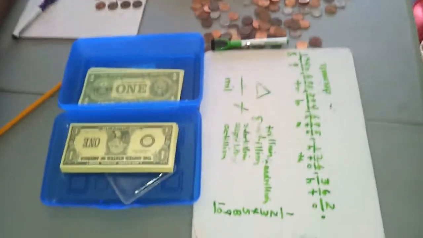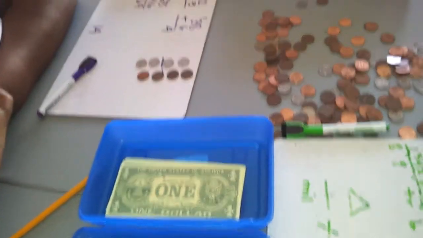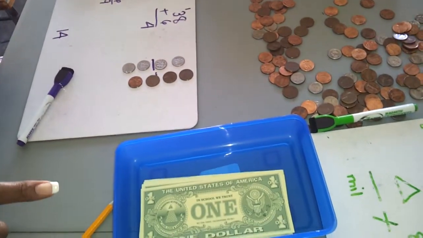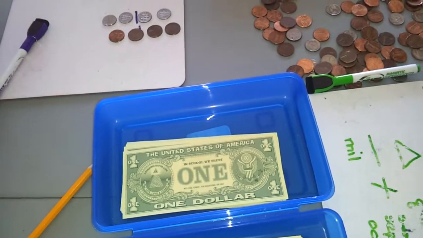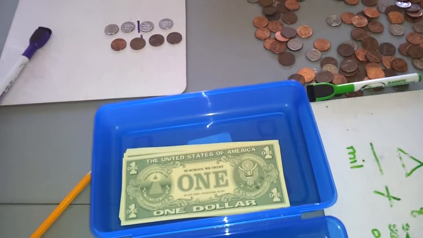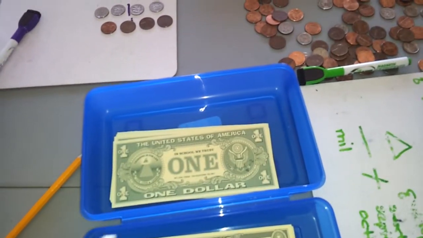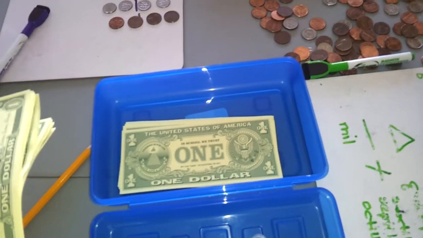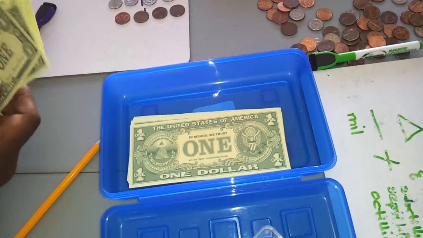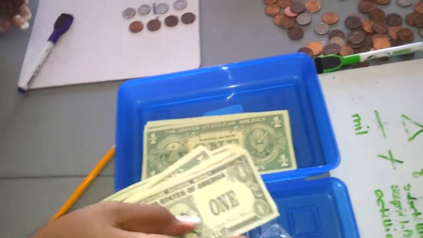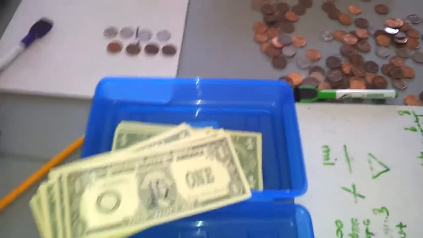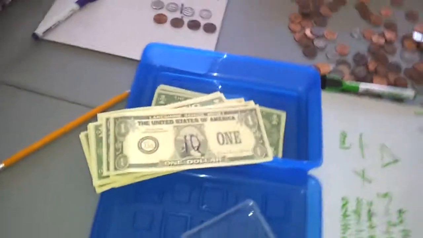And let me see 348 on the table. The symbols? No. 348. In coins? Okay, I'm confused. 300.